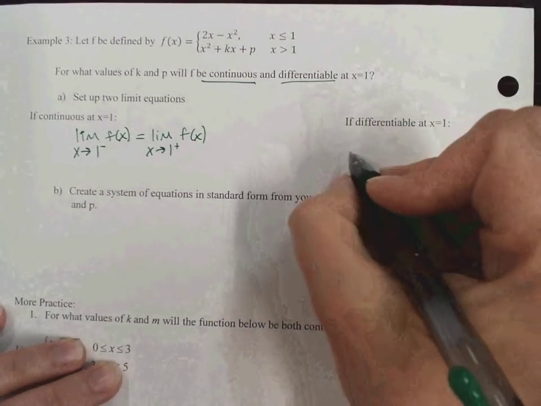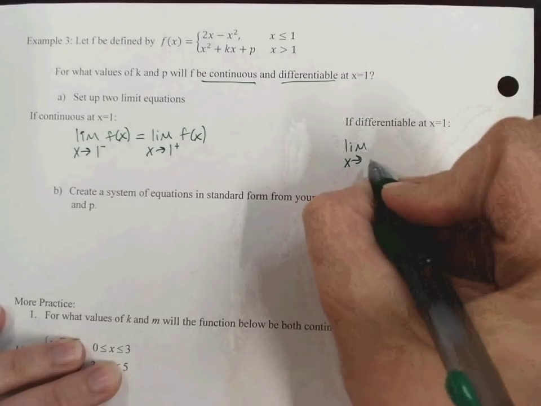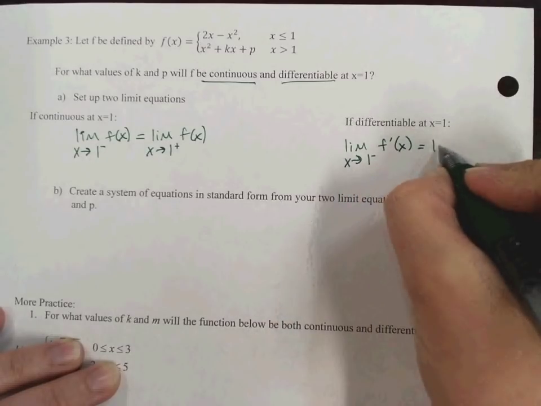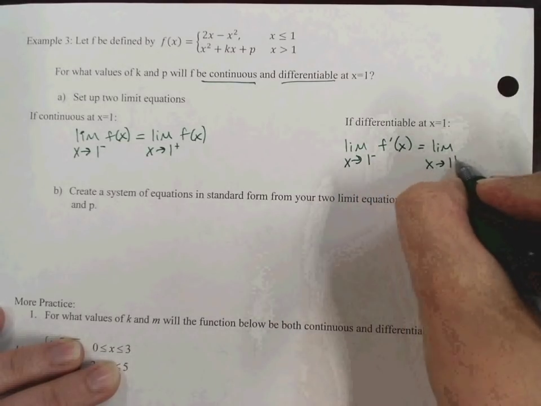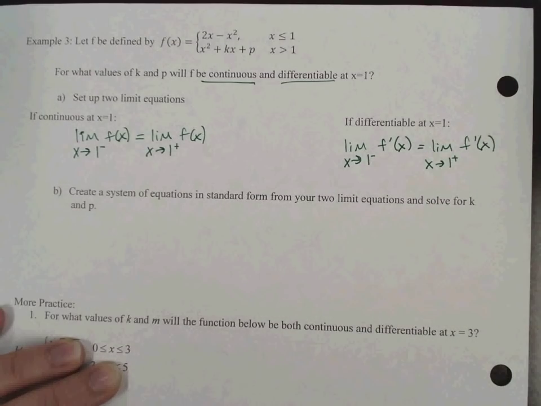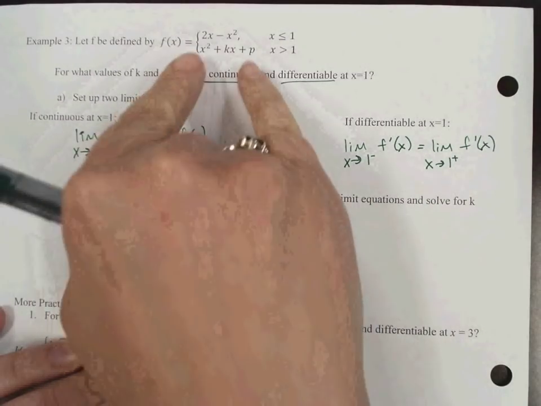Now we know that if a function is differentiable at x equals 1, then the limit as x approaches 1 from the left of the derivative will equal the limit as x approaches 1 from the right of the derivative.